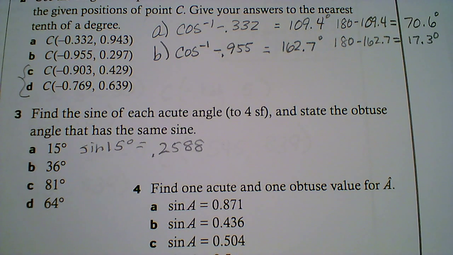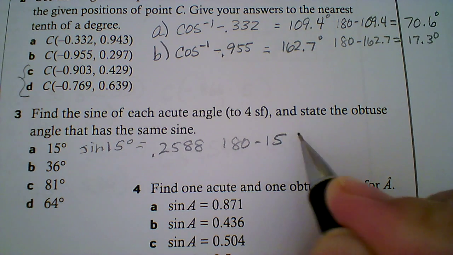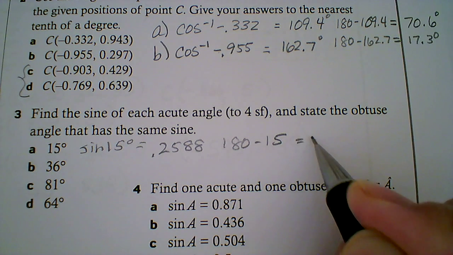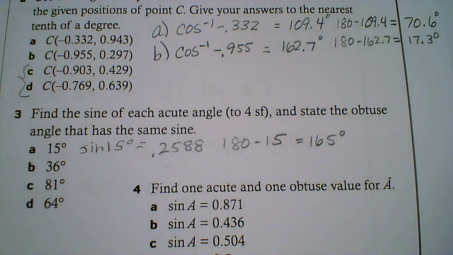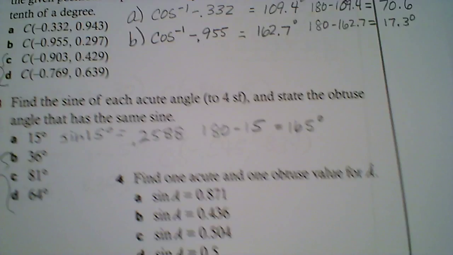And the next part of the question says, state the obtuse angle that has the same sine. This is easy. We take 180 minus the 15 degrees, and that gives us 165 degrees. So you can go ahead and finish B, C, and D for homework.